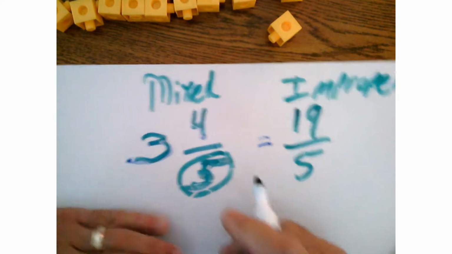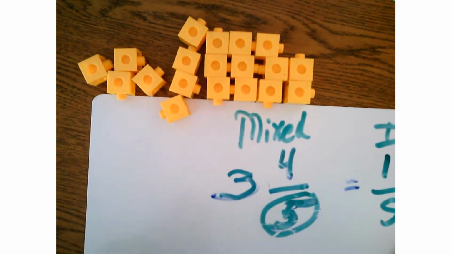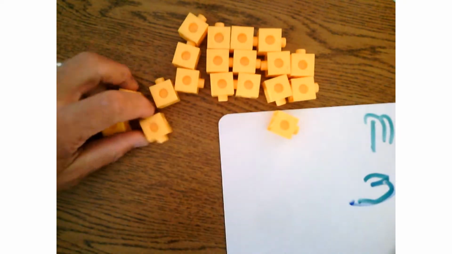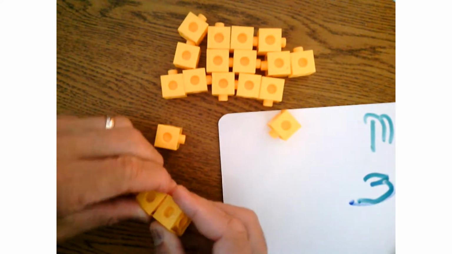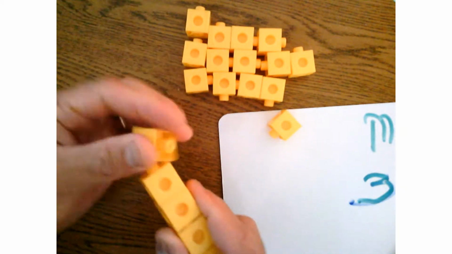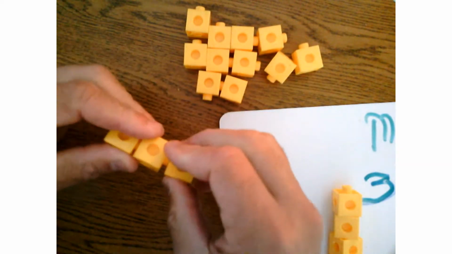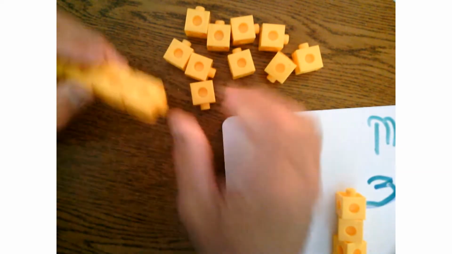Well, how did I get it? Well, I just counted up my cubes. And how did I know how many there were? Basically, what ended up happening was I had 3 sticks, right? And each one was 5. Let's put it back together. 1, 2, 3. There's 1 stick of 5. 1, 2, 3, 4, 5.